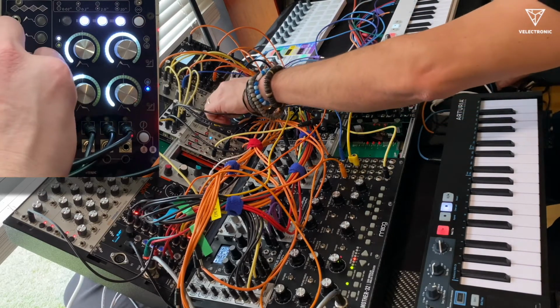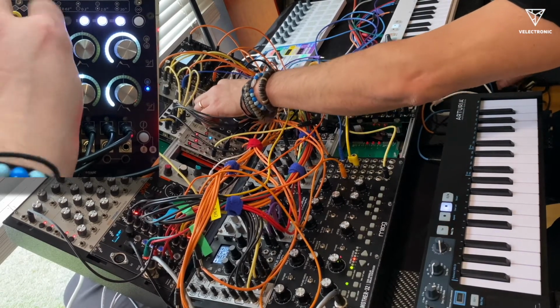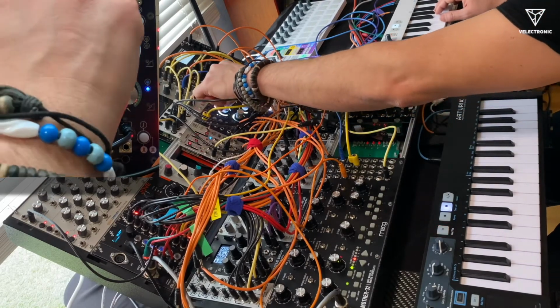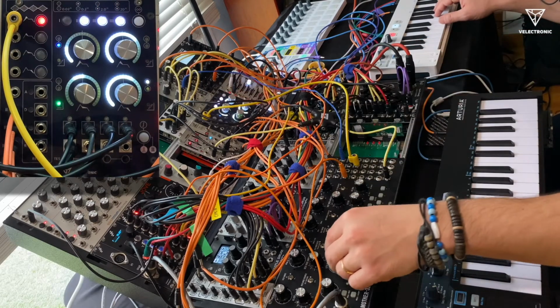Also, we can test what happens if we change, for instance, the modulation to our attack phase. Okay, let's do a longer attack phase just to perceive better these changes, those progressions.